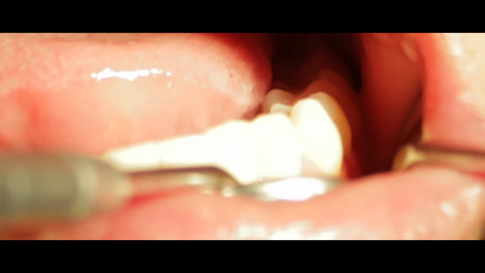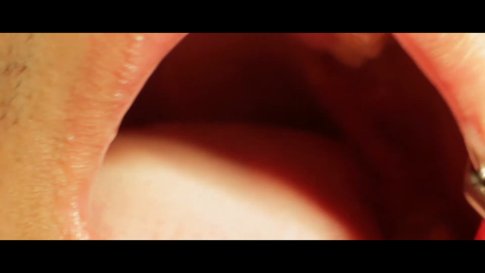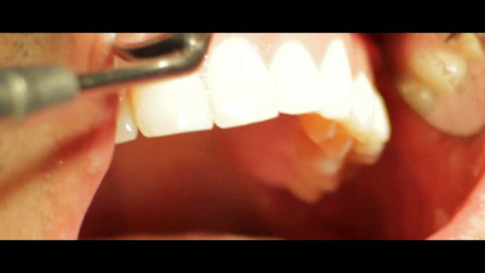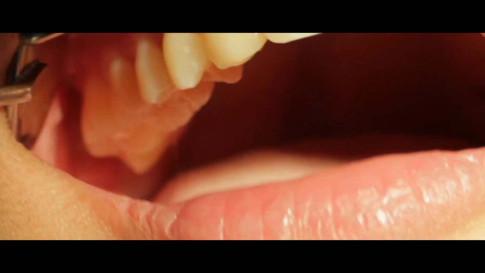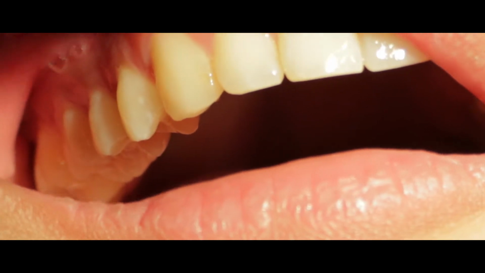Buccal mucosa and vestibular mucosa. Use two mirrors to retract the buccal mucosa on one side. Tilt the head so that the light shines directly onto the buccal mucosa. Examine the buccal mucosa in the maxillary and mandibular vestibules.